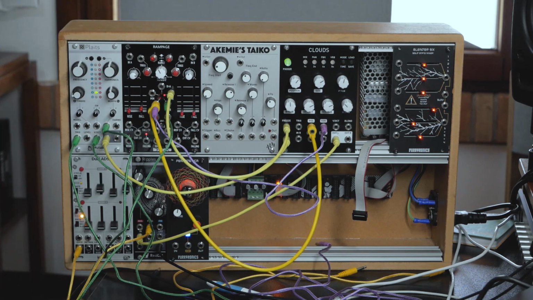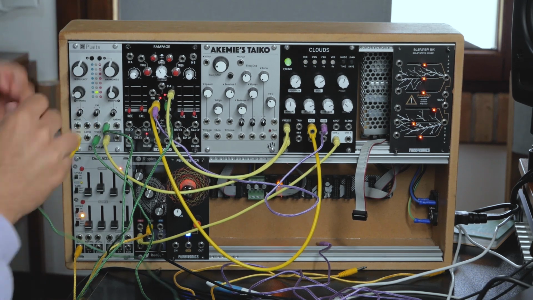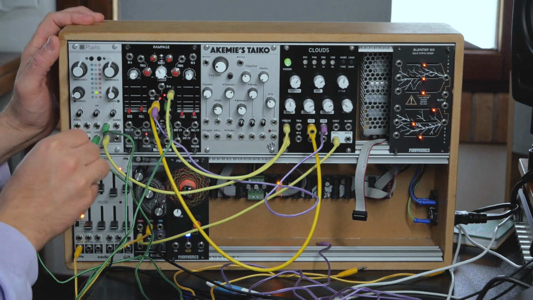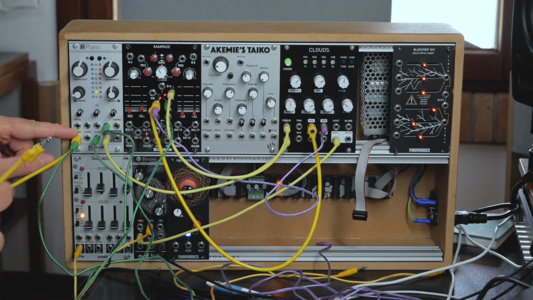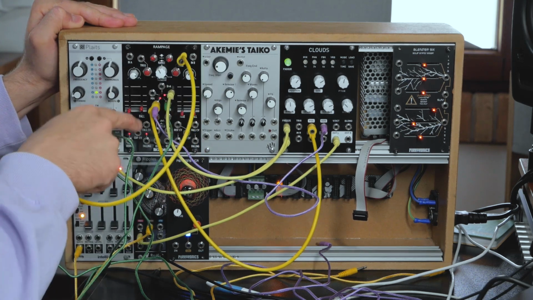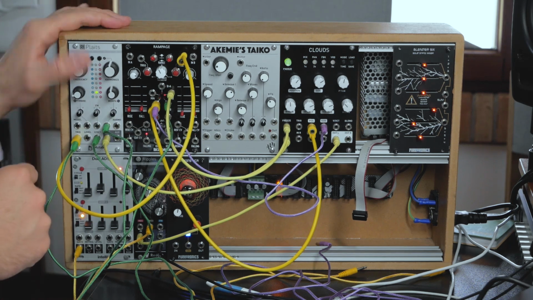If I go out from the trigger here, so when the beat step sends the trigger for the chord, I also send a trigger to this envelope, the second one, because this one is in cycle mode, so it keeps going around again and again.